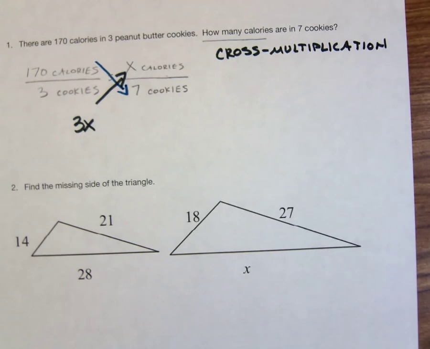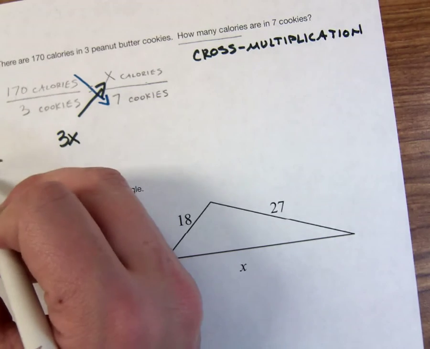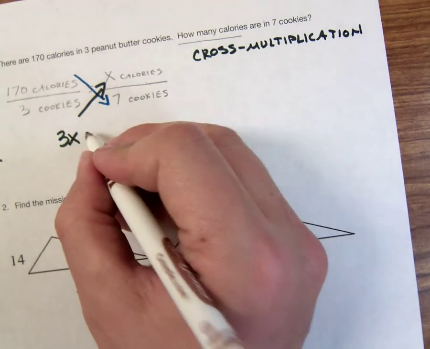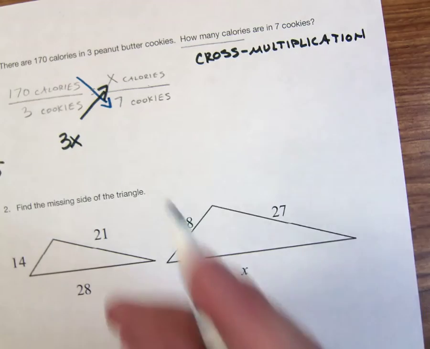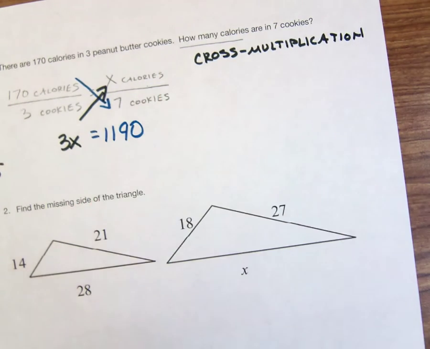Okay, I have no idea what 170 multiplied by 7 is. So I'm going to come over here. What? 1,190. You are so good at math. I can't believe you got that so quickly. You are such a cheater. I can't believe it. Cool. Now what?